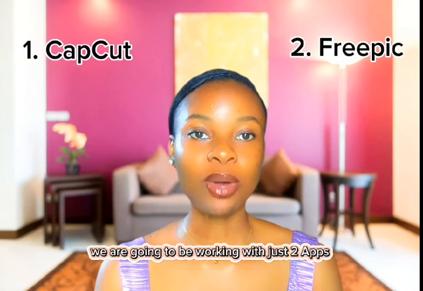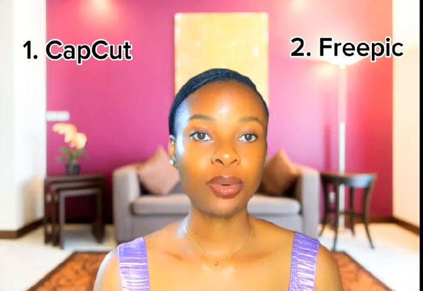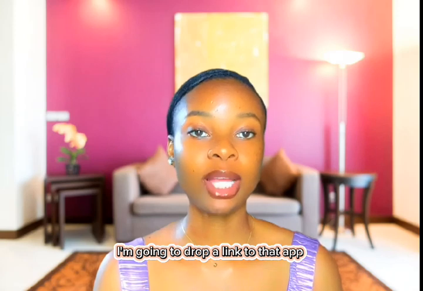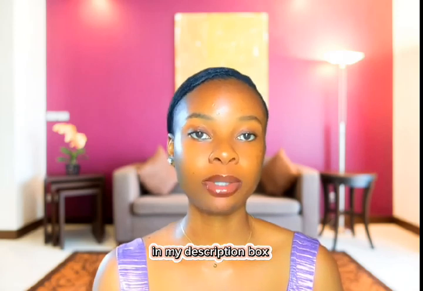To make this, we are going to be working with just two apps, which are CapCut and the Freepik app. I'm going to drop a link to that app in my description box. The Freepik app is the one we're going to use to generate our background, while CapCut is the one we're going to use to edit the videos. These two apps are free and they are easy to use.